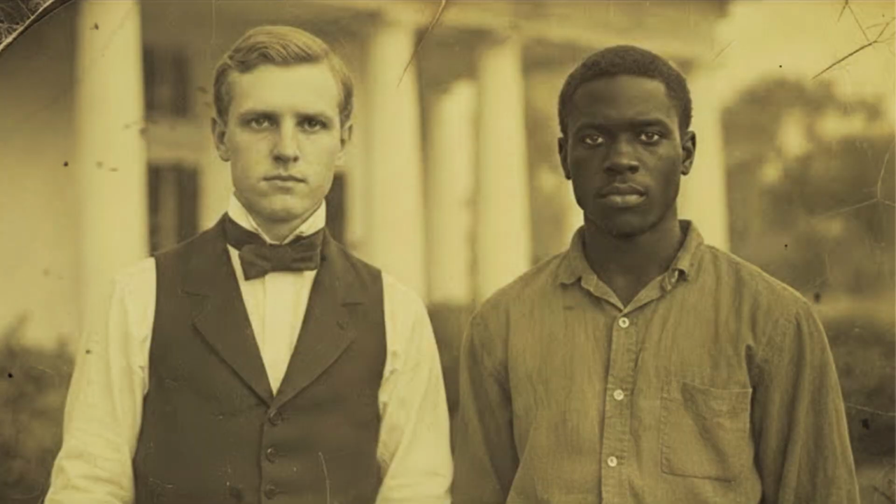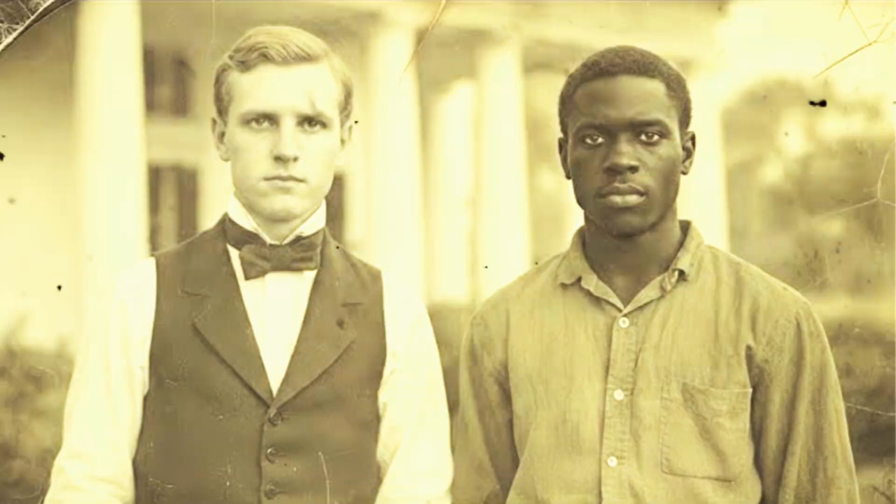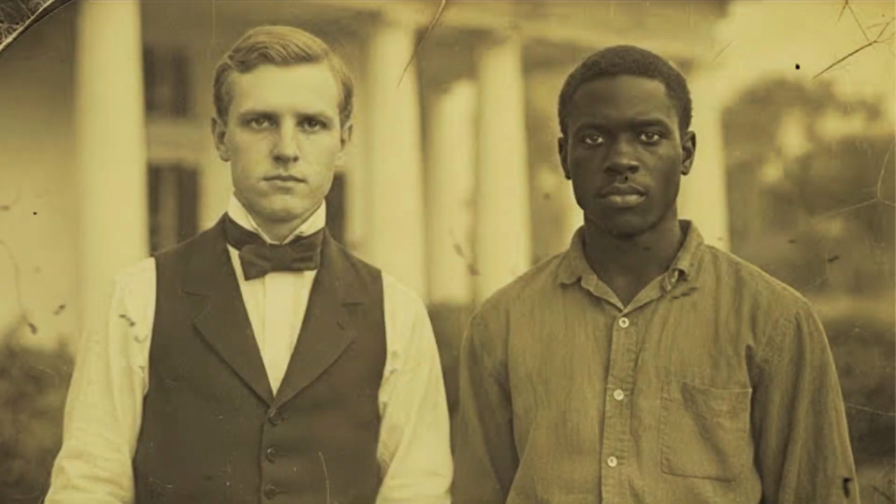Before we talk about law, remember that courts did not protect the enslaved. They protected property. A slave who looked too much like the master's son threatened inheritance lines, ownership claims, and social order. Even the suggestion of equality could destabilize wealth and power passed through generations.